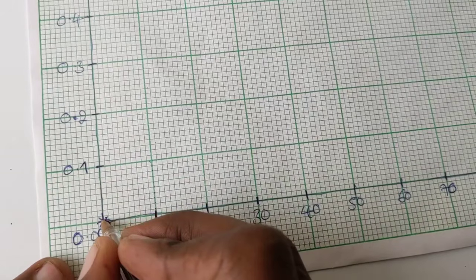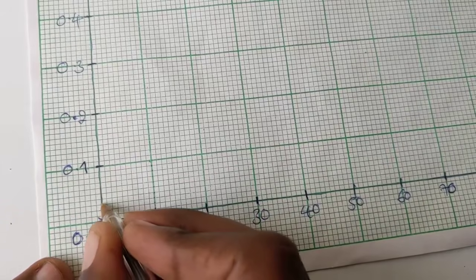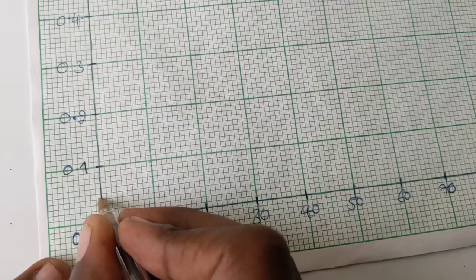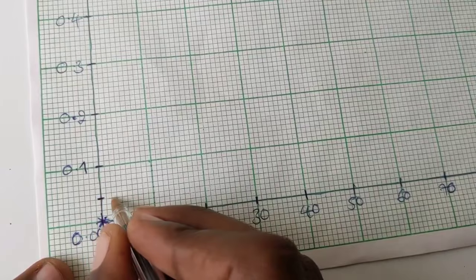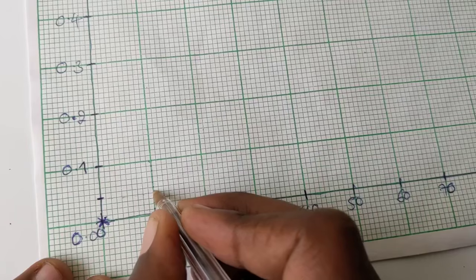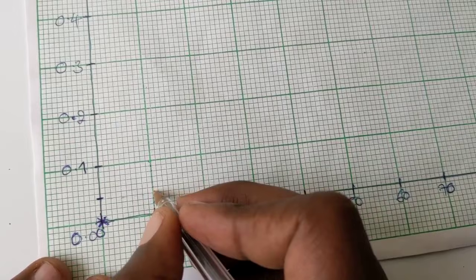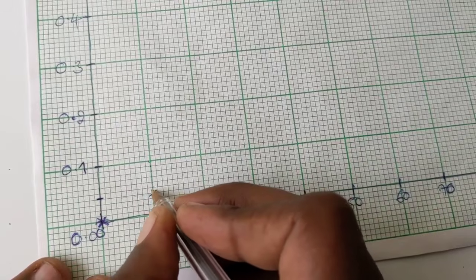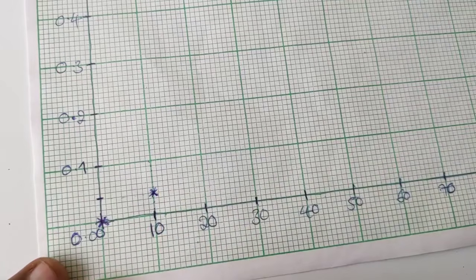Starting from here, it is 0, 0.01, 0.02, 0.03, 0.04, just right here. So this line here is going to meet 10 here. So that is where there is 0.04, just right there.